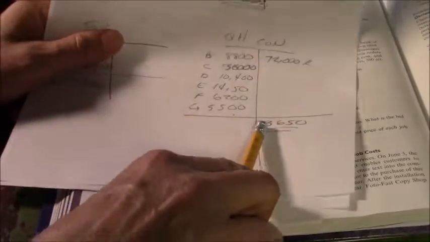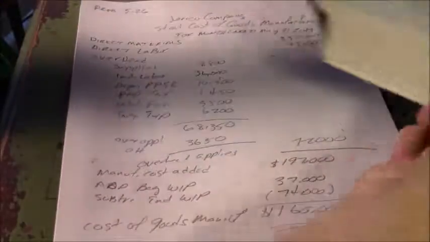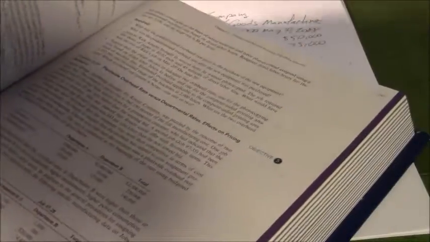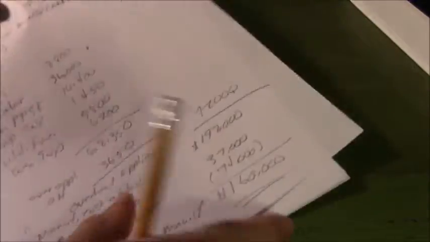And you would just credit overhead con, debit cost of goods sold, right? And I'm sorry, reverse that. Debit overhead con, credit cost of goods sold, and you'd be done.